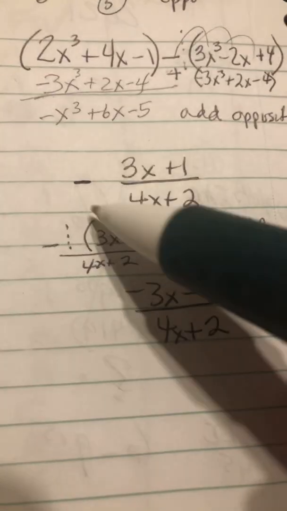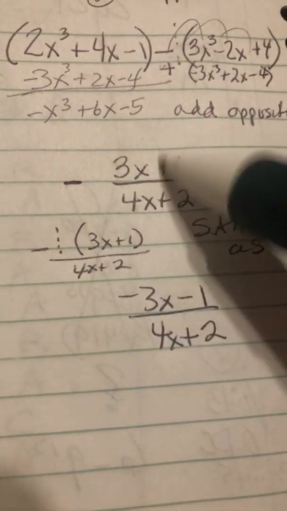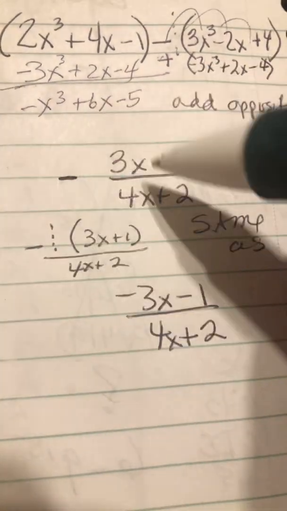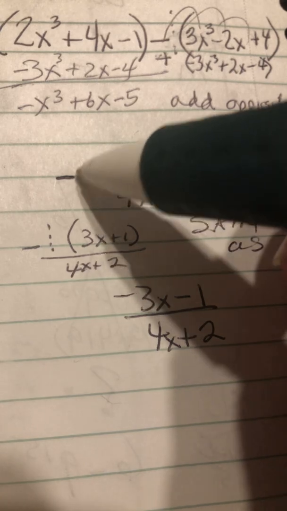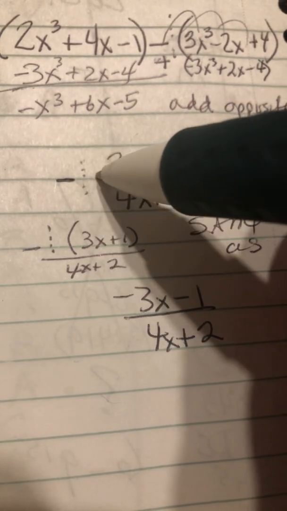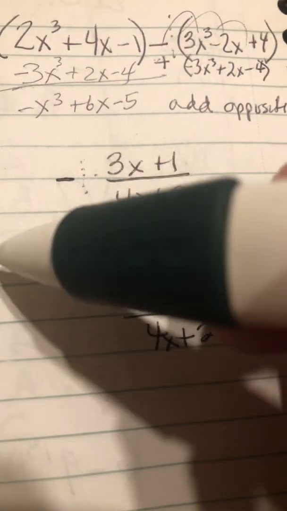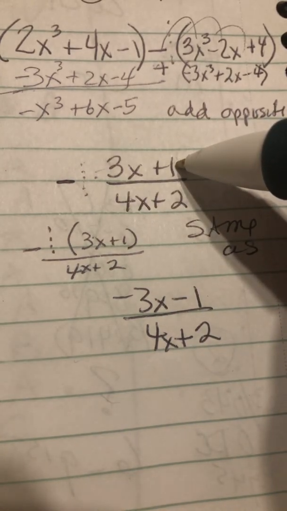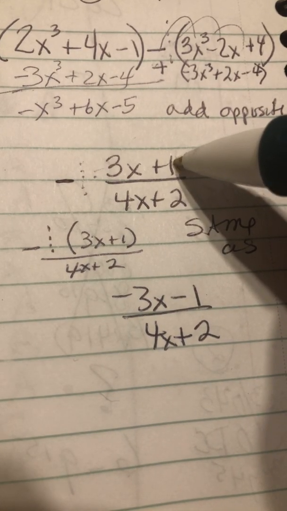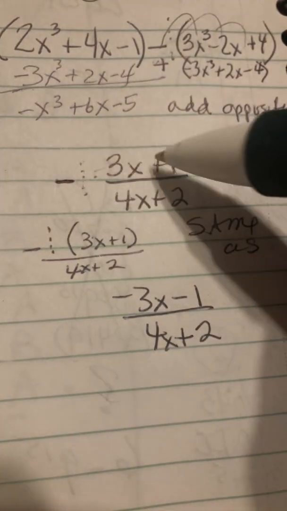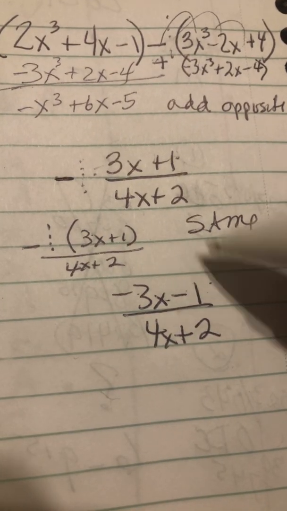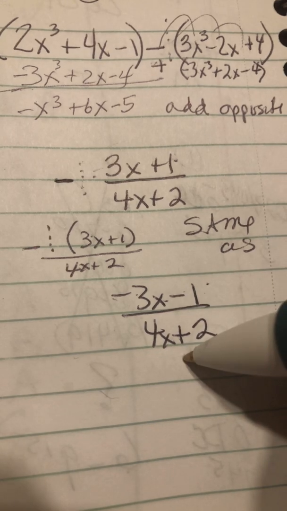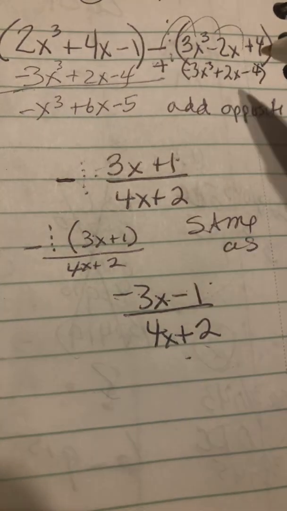And then if you see this, a subtract and then this whole set, again you can turn it to add the opposite. The thought is that this is really a -1 next to this. So -1 times just what was on top. This means change the sign of everything on top. So you get -3x minus 1, and the denominator stays the same. That's the kind of stuff I wanted to lead into what we're going to do next.